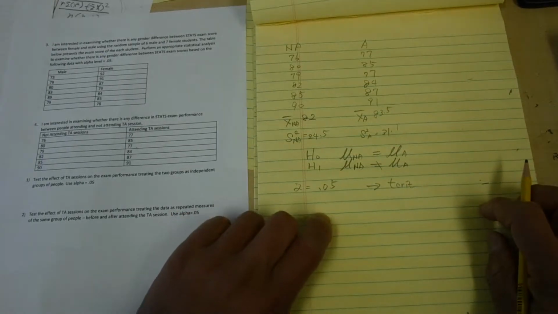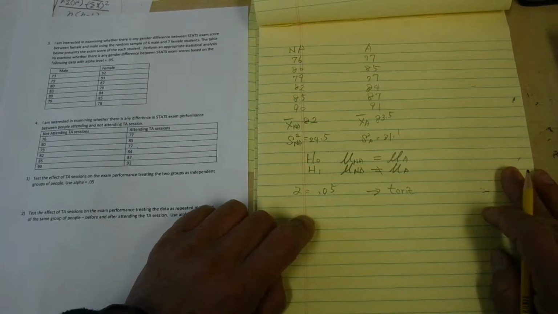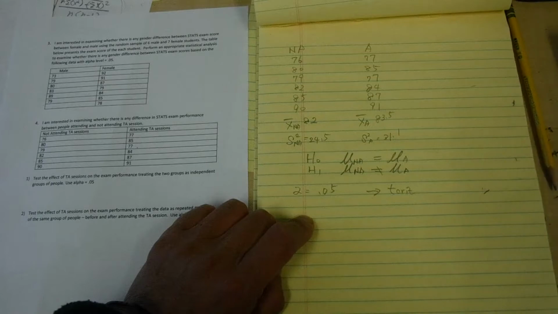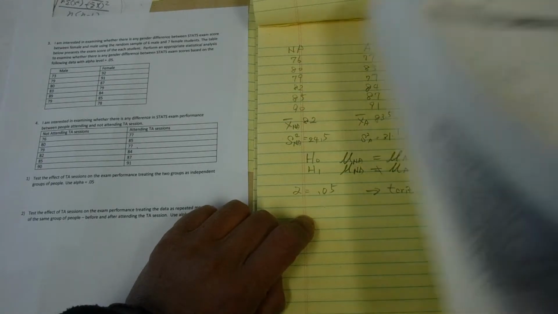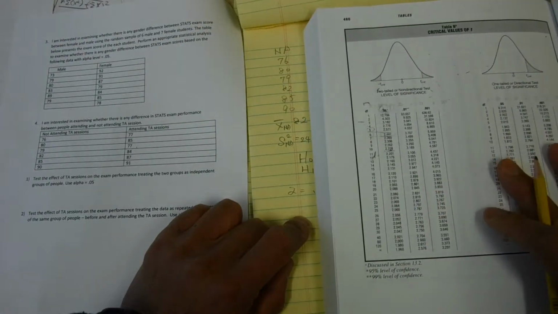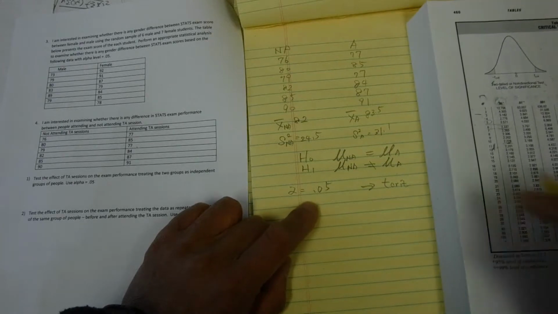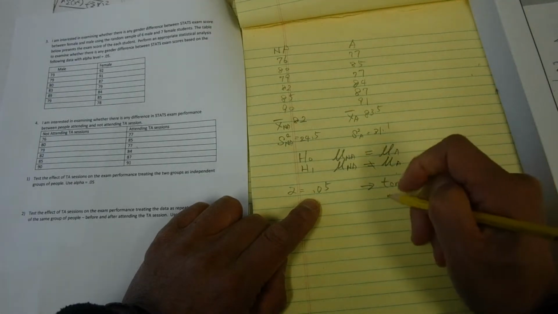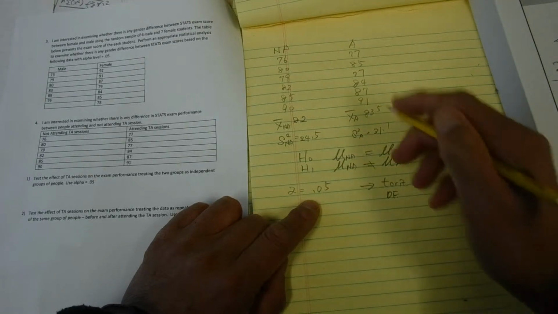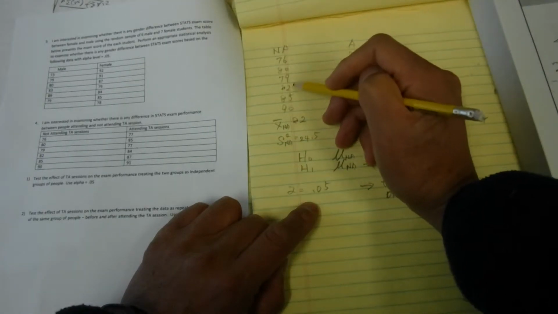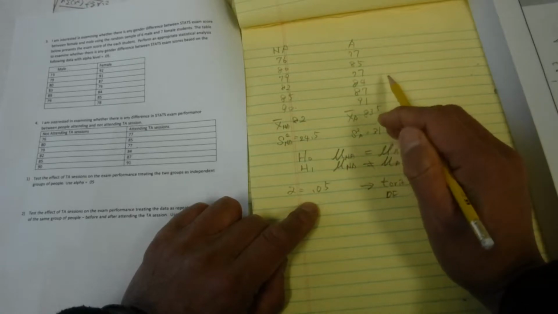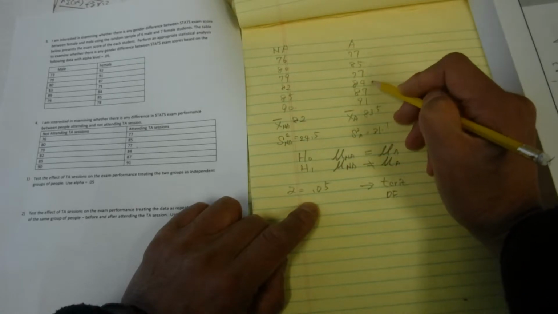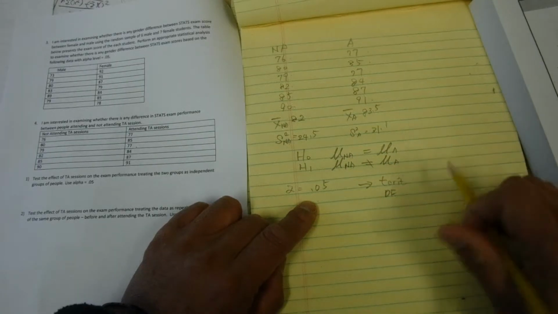The t critical can be found based on the t table here. In order to get it, you need alpha and also degrees of freedom. So what's the degrees of freedom? It is 1, 2, 3, 4, 5, 6 in one condition, and 1, 2, 3, 4, 5, 6 in the other condition.